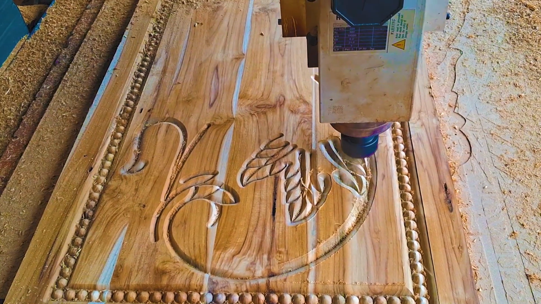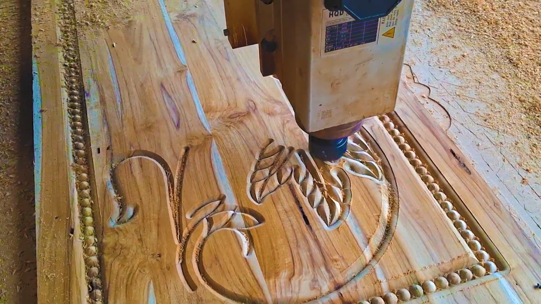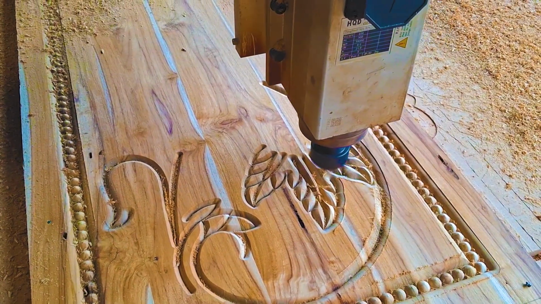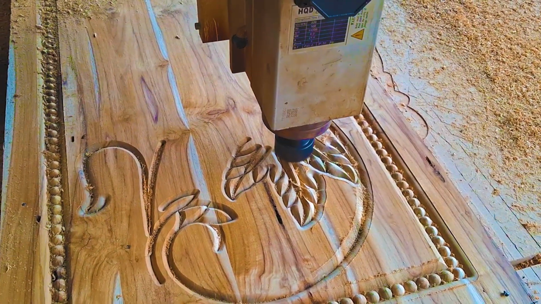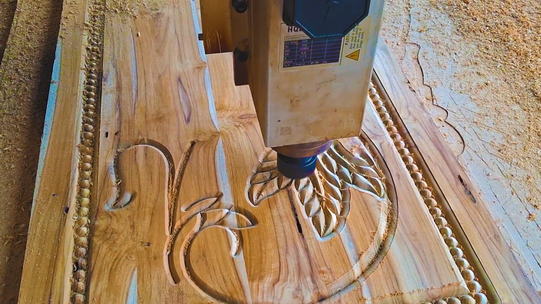Now designing is no longer just a manual job, but a perfect art of technology. Be it door designs or furniture patterns, CNC is now being used everywhere. If you are interested in woodworking or design, then learn this technology and create your own creative designs.